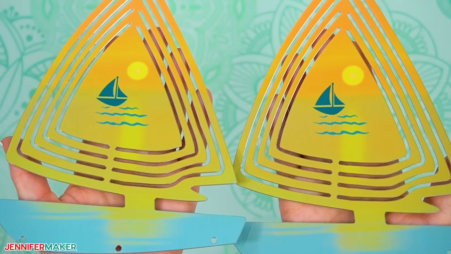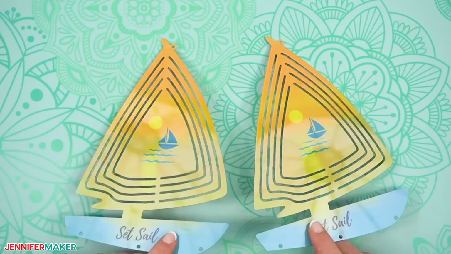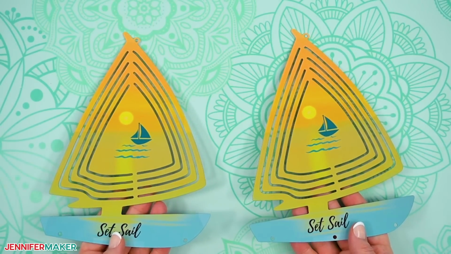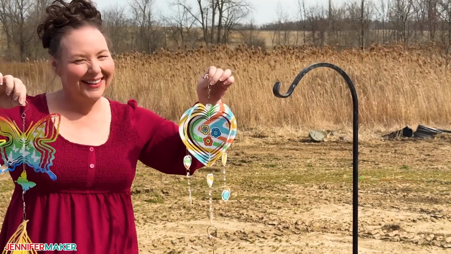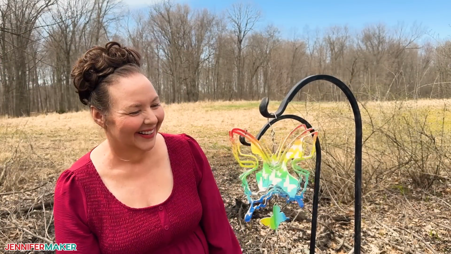Let's look at both spinners side by side. They look identical. So maybe the cold quench process isn't worth the extra hassle. I recommend skipping it for metal wind spinners. If you have different results with other materials, feel free to let me know in the comments. These shaped wind spinners turned out so amazing, and they look so beautiful dancing in the wind.